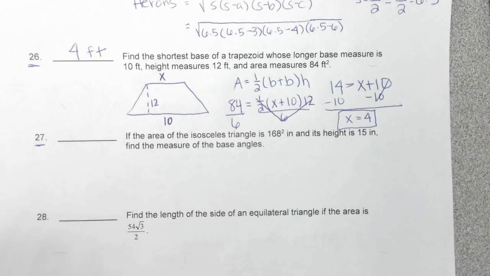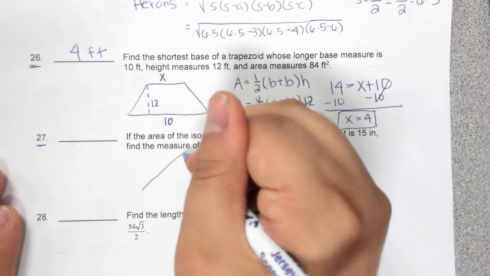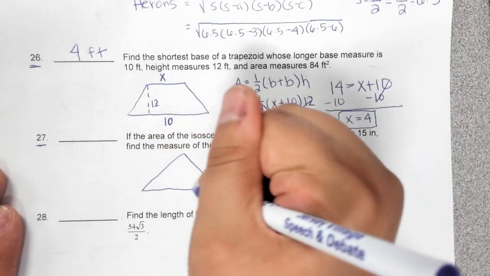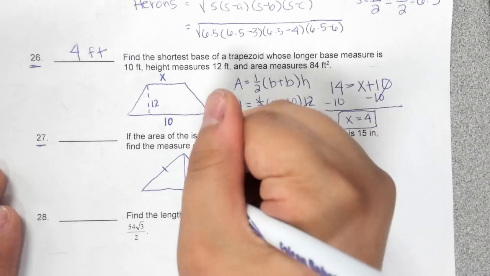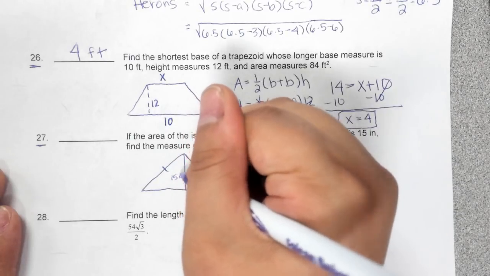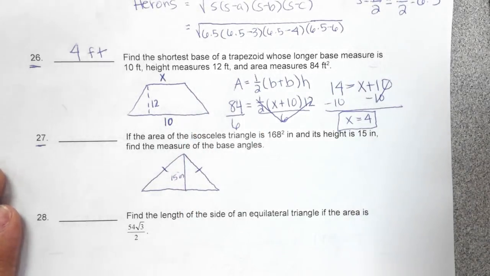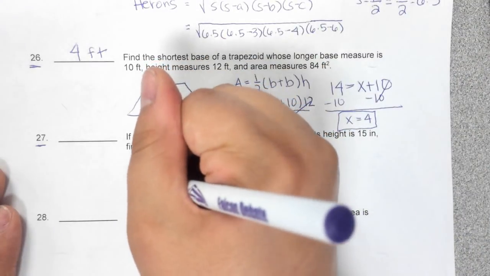Last one: the area of an isosceles triangle is 168 inches squared, and its height is 15 inches. So I have an isosceles triangle. The height is 15 inches. Find the measure of the base angles.